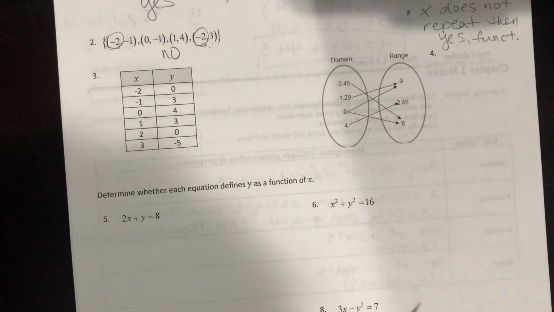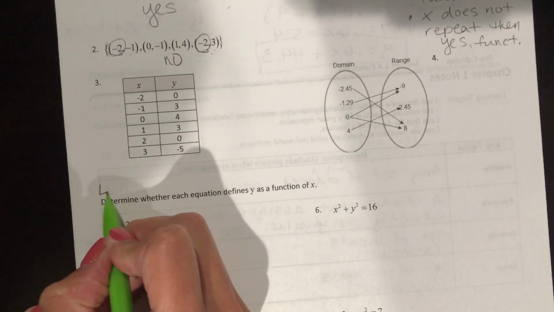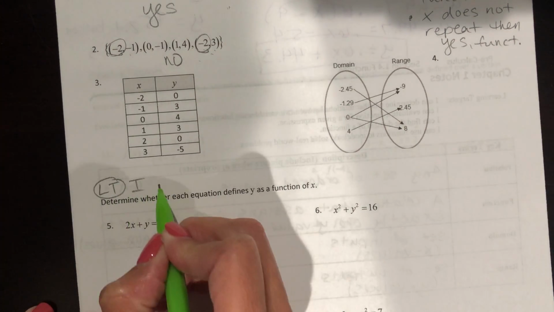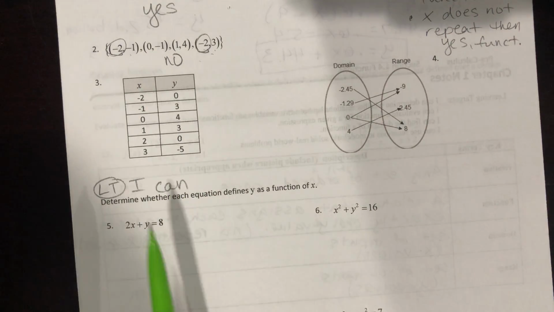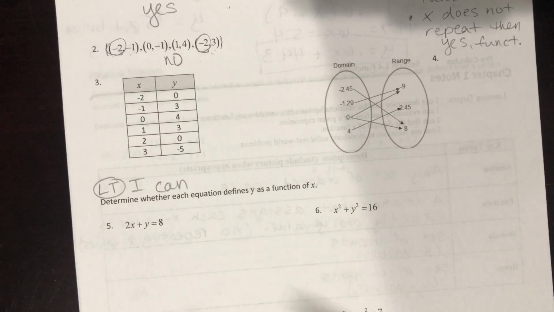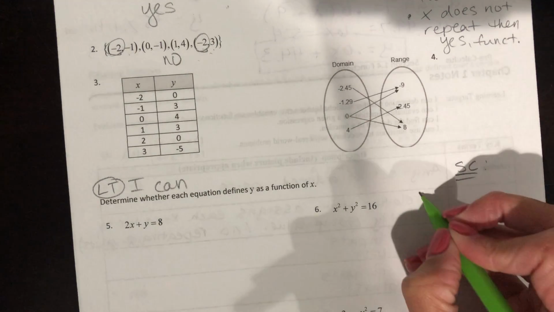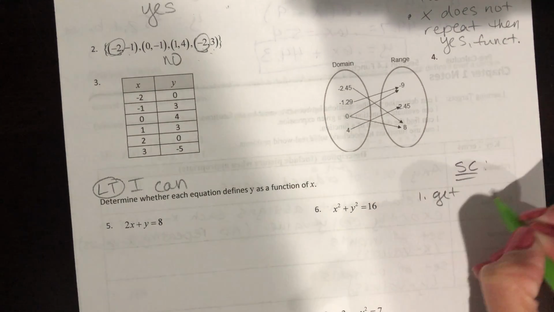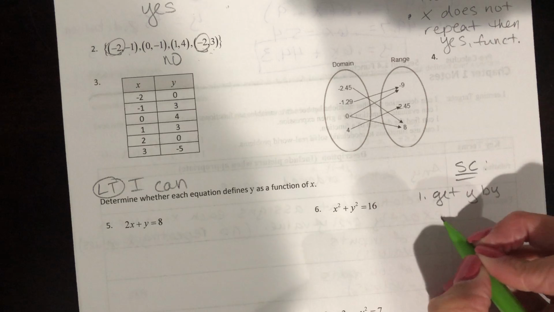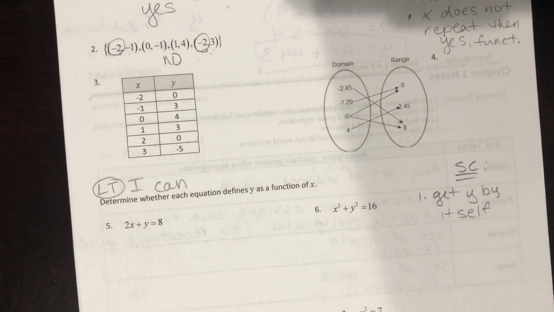All right, let's look at number 5. Oh, new learning target. I can determine whether each equation defines y as a function of x. All right, so the first thing you're going to do is get y by itself. Okay, so I'm going to get y by itself.